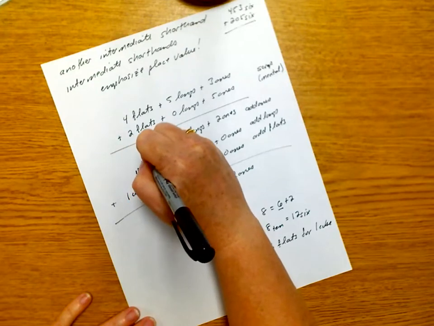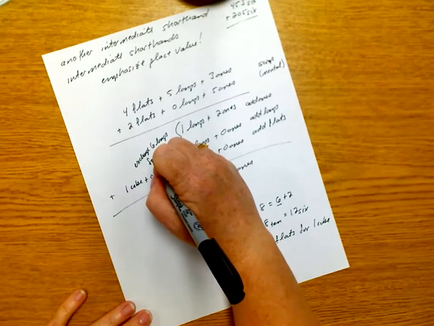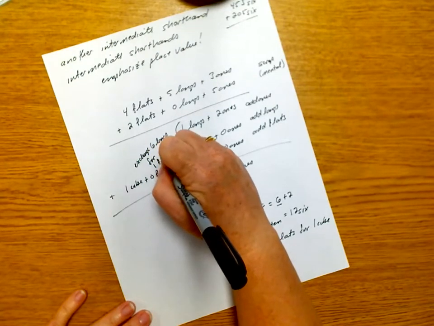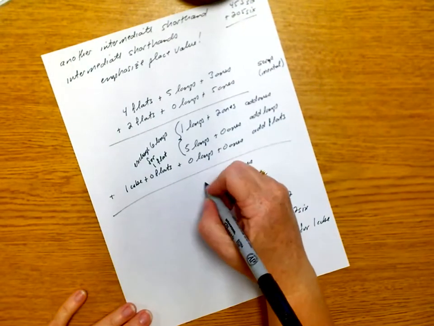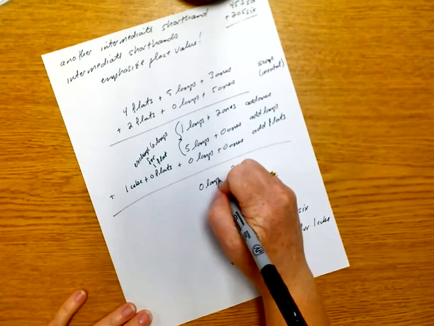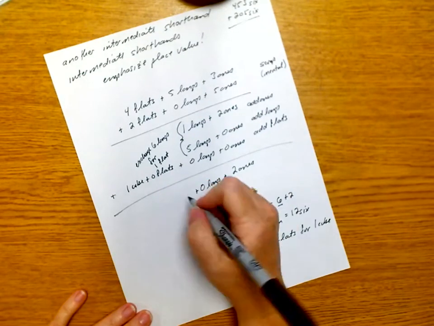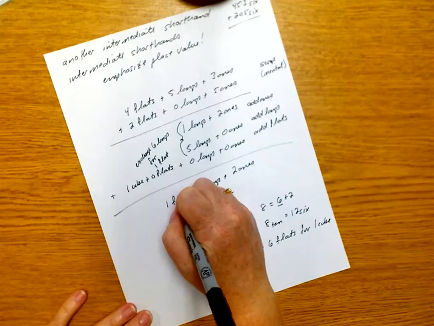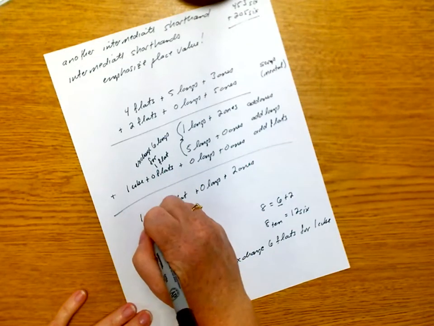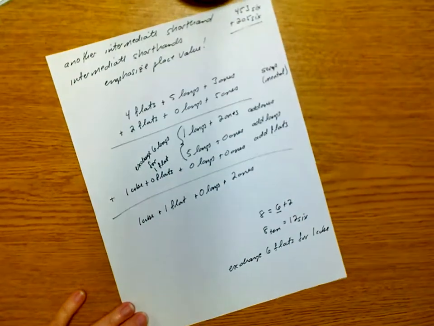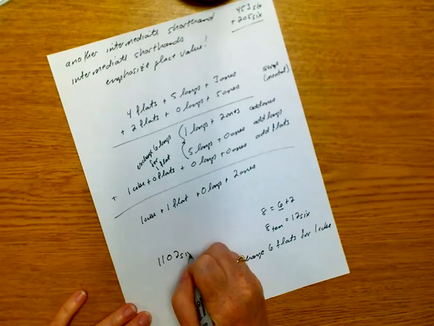I'm going to exchange those 6 longs for 1 flat, and I'll write that right here in the flats column. When I do that exchange, I am left with 0 longs. Then I'll move to the flats column. 1 flat plus 0 flats is 1 flat. And this 1 cube out here doesn't have any other cubes to be added to it. So again, we see that my answer is 1102 base 6.